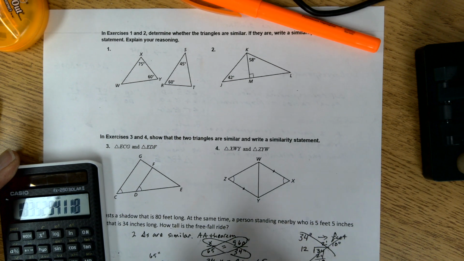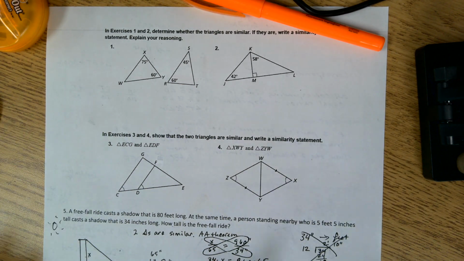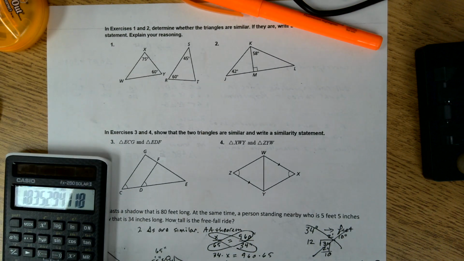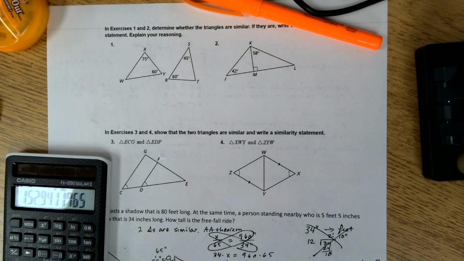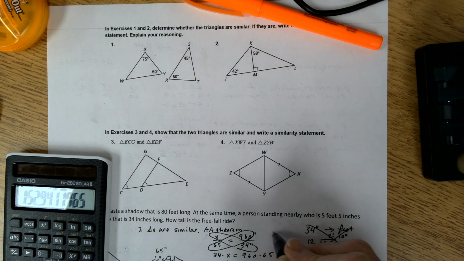So I've got x equals 1835.3 inches. Now that's kind of crazy, right? Like I can't picture that. That's a lot of inches. So I'm going to go ahead and take that and divide it by 12 so I know how many feet. So my ride is 153 feet tall.